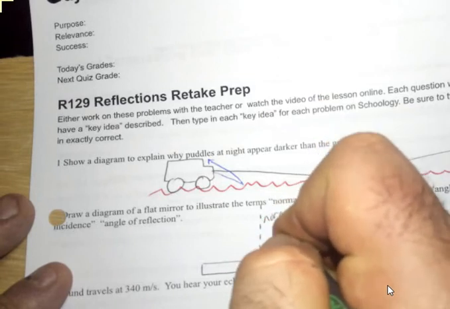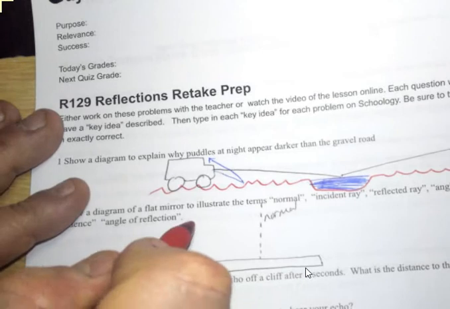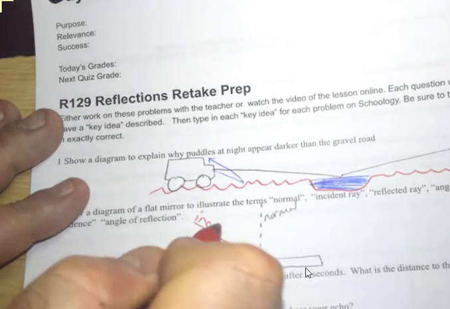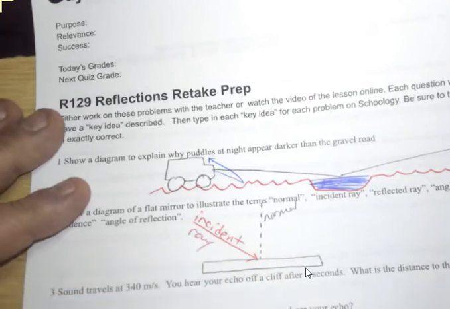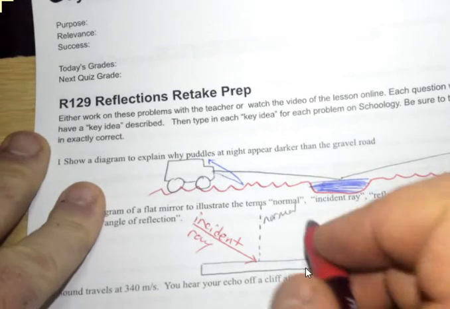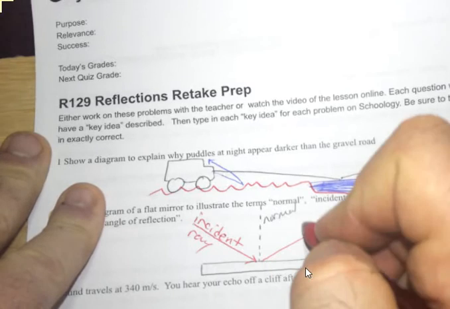And then we have a ray of light that's going to hit that mirror. We call that the incident ray. The incoming ray is the incident ray. The IN words come together. And then that bounces off, and we call that the reflected ray.